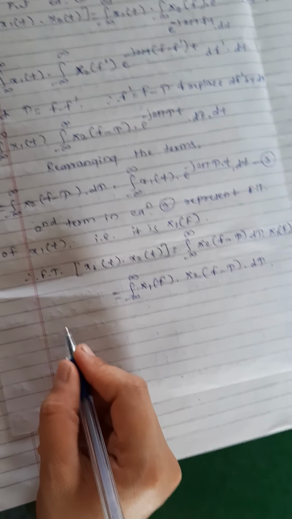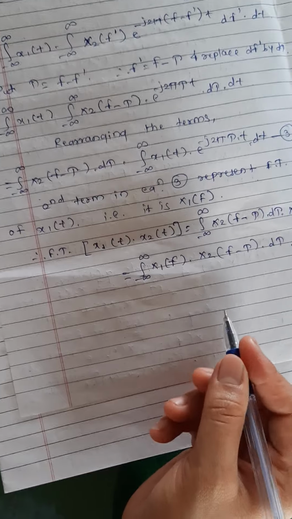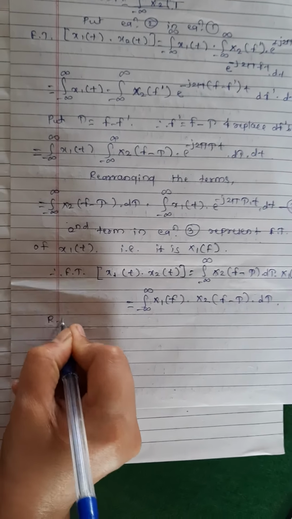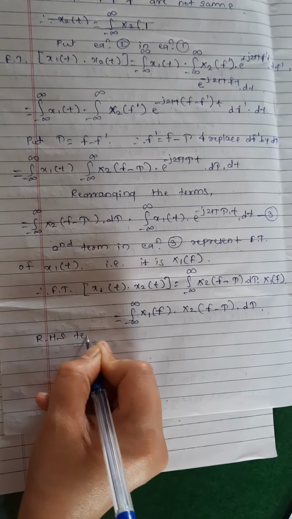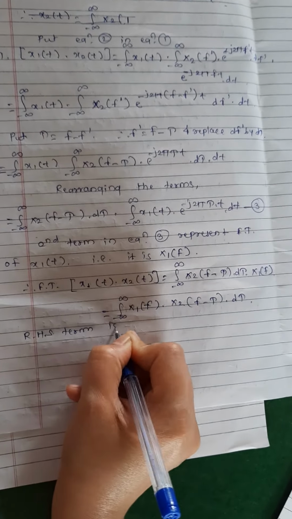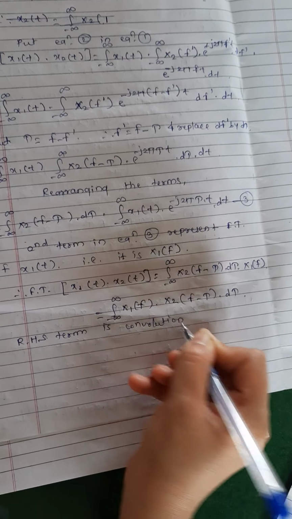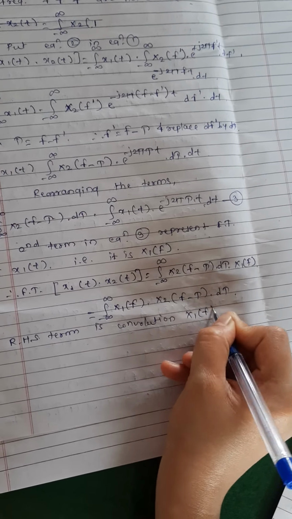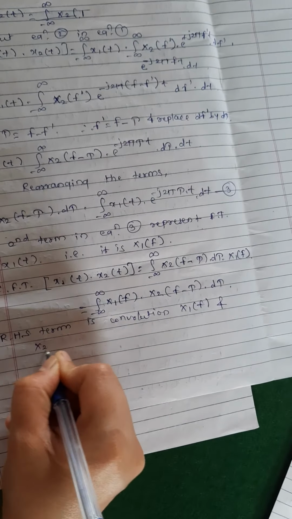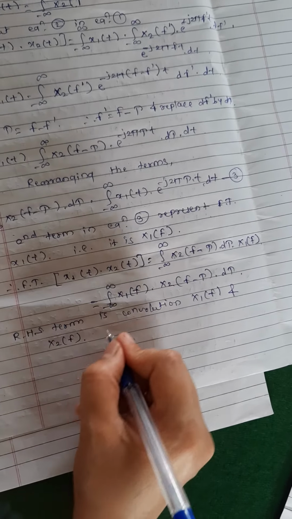So the RHS term is the convolution of X1(f) and X2(f).